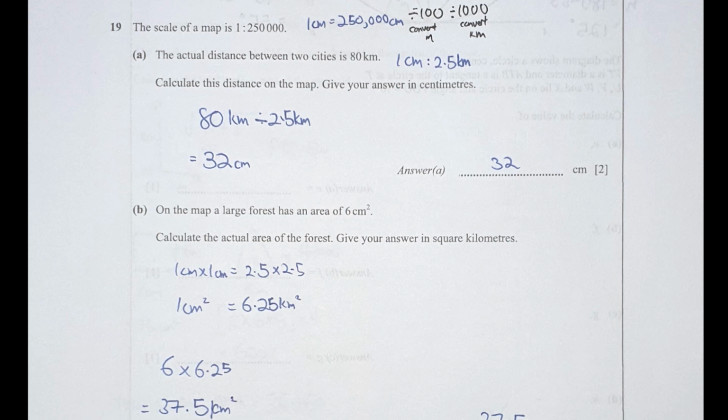So on the map, a large forest has an area of 6 cm square. So 1 cm times 1 cm equals to 2.5 times 2.5. So 1 cm square equals to 6.25 kilometers. So 6 times 6.25 kilometers square will get you 37.5 kilometers square in the actual area of the forest.